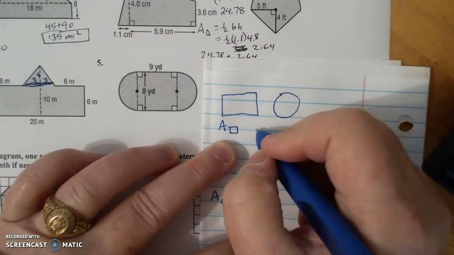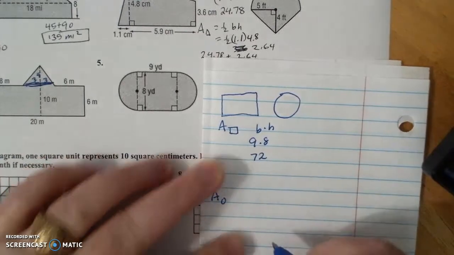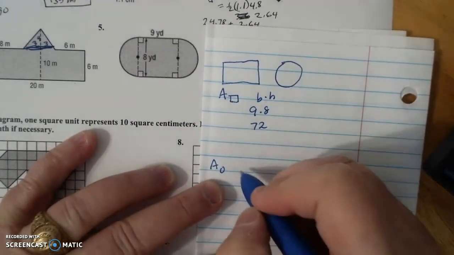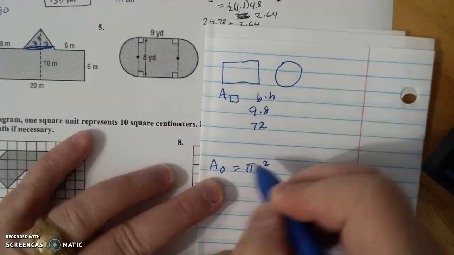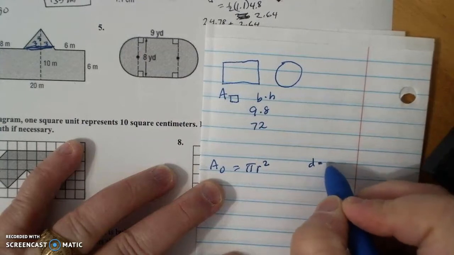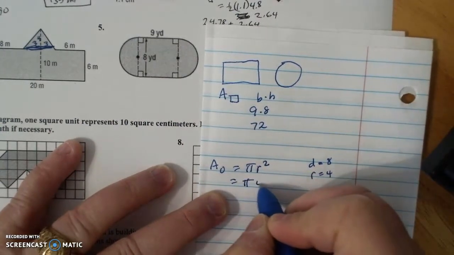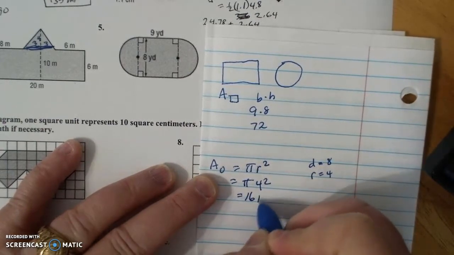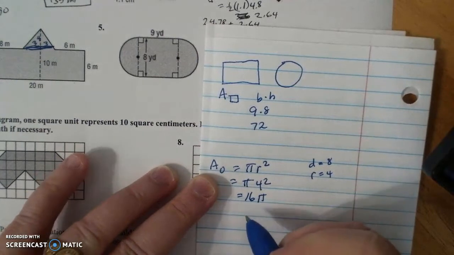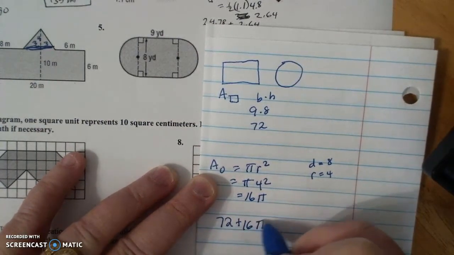So the area of a rectangle is base times height, which is 9 times 8, which is 72. The area of the circle is pi r squared. That's my diameter. So if my diameter equals 8, my radius equals 4. So that's pi times 4 squared, which is 16 pi. And so I am going to have 72 plus 16 pi.